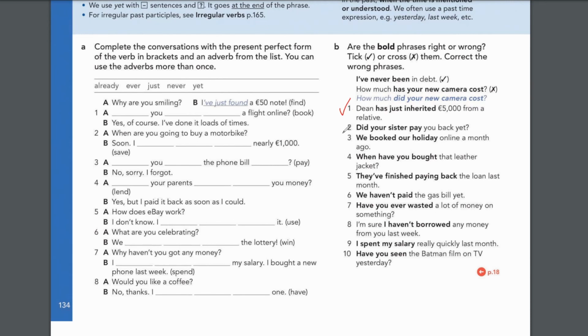Yes, but number two, it has got a problem. Why? Because look, we got yet, and we cannot change that because it's not bold. So when we have got yet, it has to be in present perfect. So how are we going to change that? The present perfect. So has.